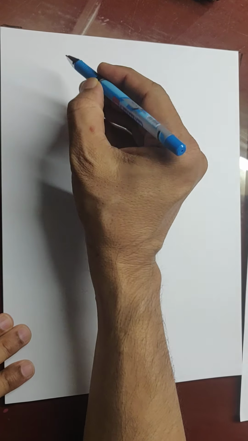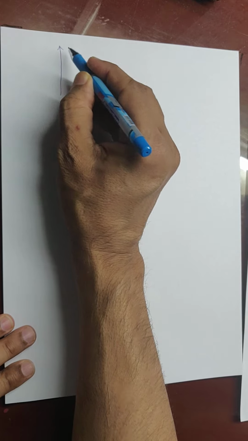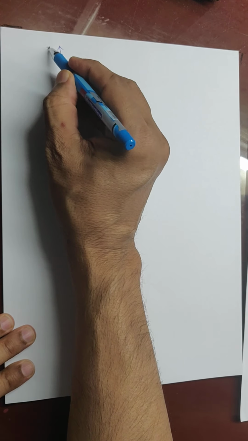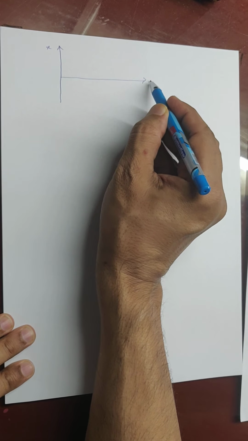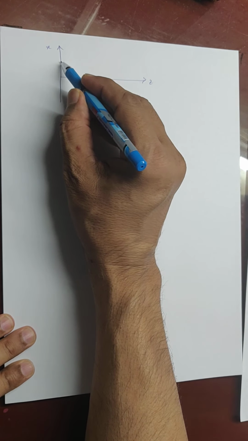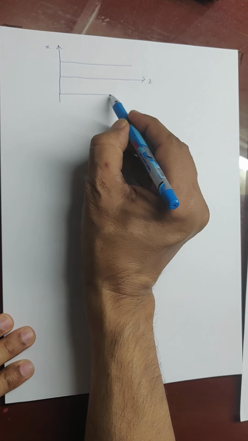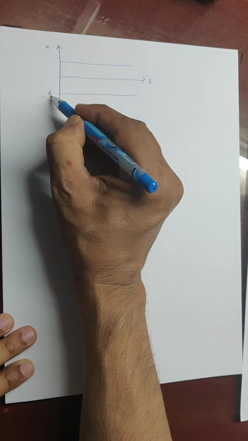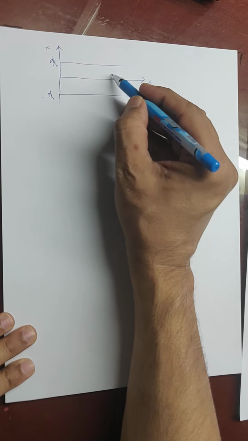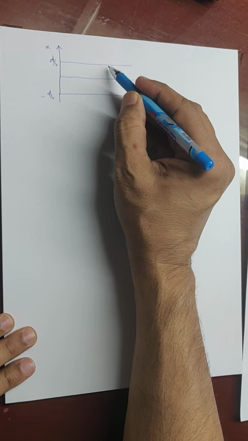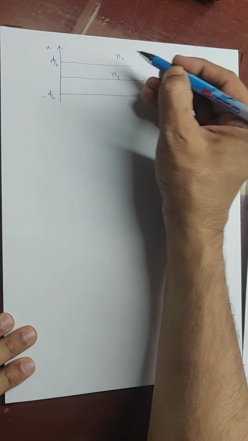We had taken the waveguide as this diagram, that this is the x-axis and this is, let's say, the z-axis, and we had assumed that there are two boundaries at distances x equal to minus d by 2 and x equal to d by 2. The refractive index between minus d by 2 to plus d by 2 is n1, and beyond that it is n2.